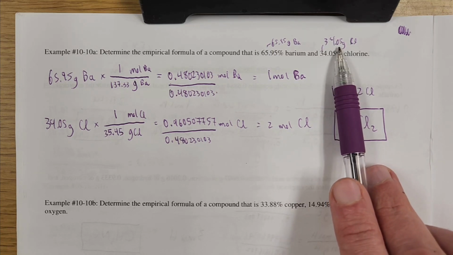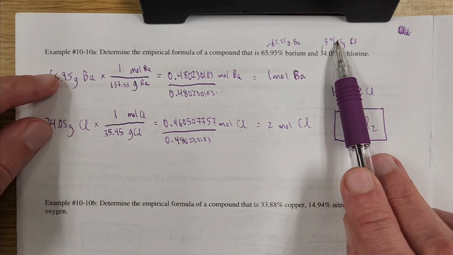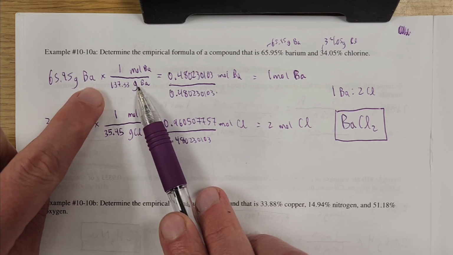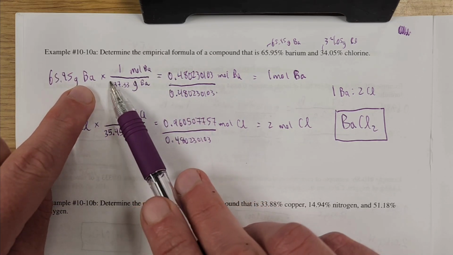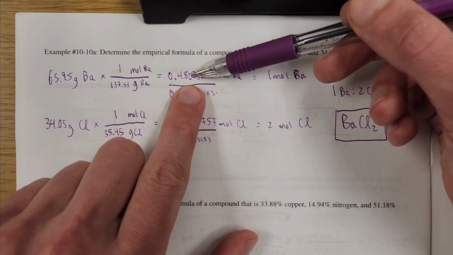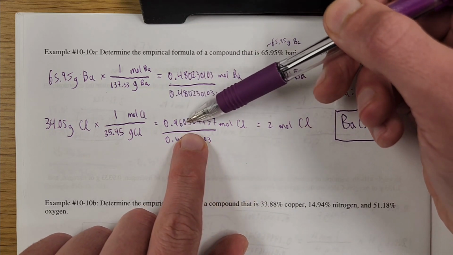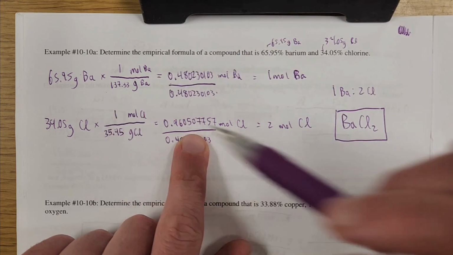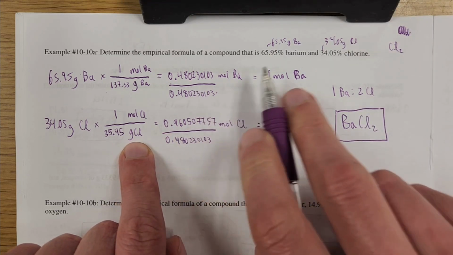This just becomes grams. So I take this number of grams of barium, put it here, take this number of grams of chlorine, put it here. And then I use the molar mass of barium, because grams cancel grams to give moles, because I want moles. So what happened here is I converted to moles of barium. And then likewise, converted to moles of chlorine. That's the moles of chlorine. As a note, notice that I didn't put Cl2, just Cl, even though it's chlorine.